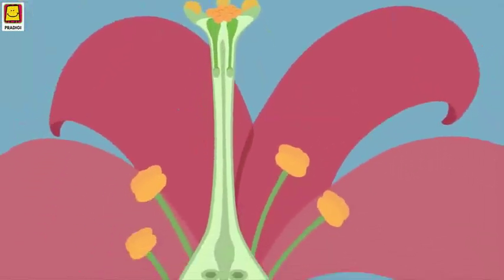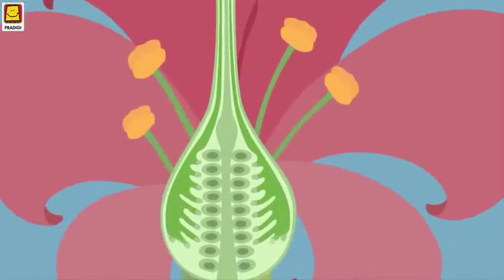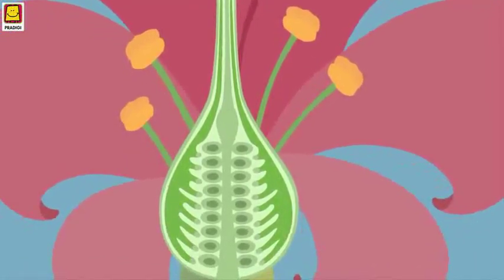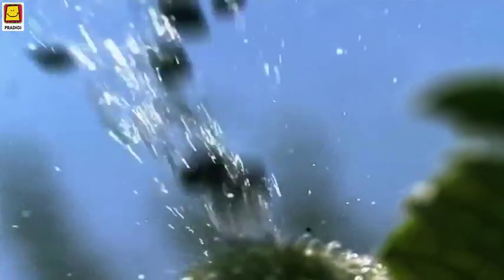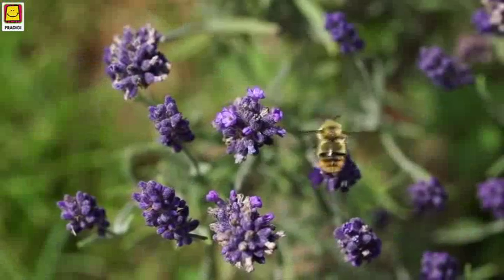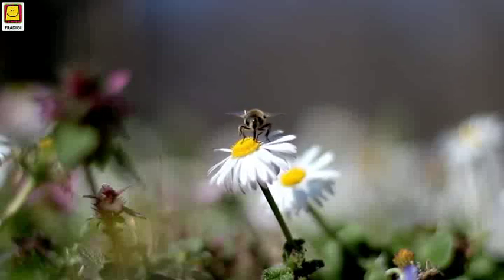Pollen grains are the male reproductive cells. Seeds are formed only when the pollen grains reach the pistil and fertilize the egg. Like every other organism, plants need to preserve their species, so they must produce seeds and reproduce. And for this, pollination is a very important process.